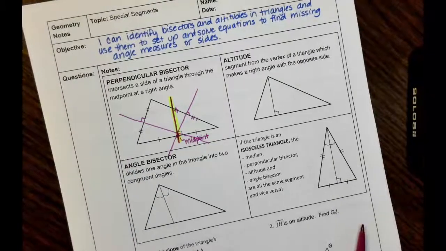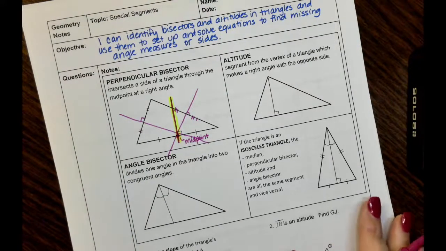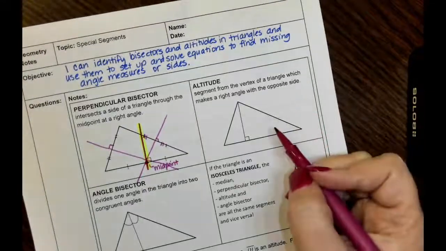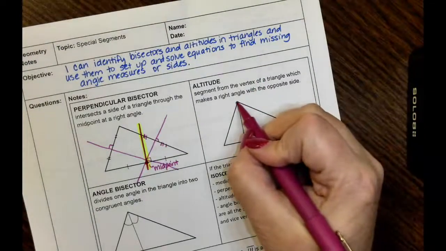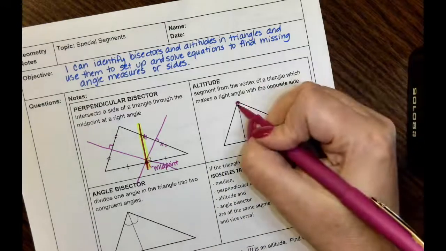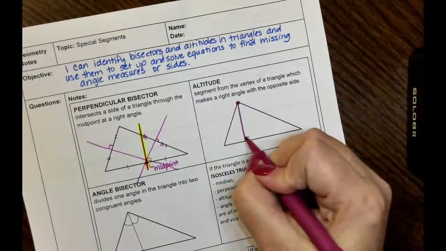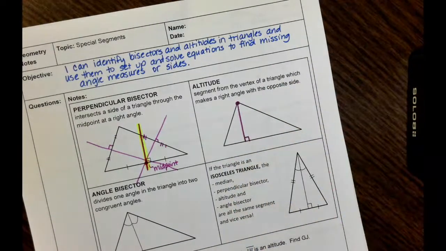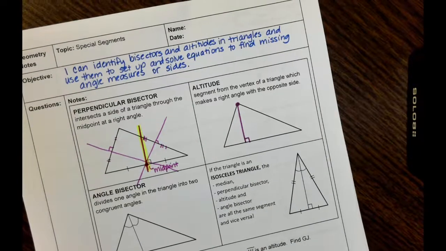An altitude is kind of similar to that, but an altitude goes from the vertex to the opposite side at a right angle. It doesn't necessarily pass through the center of the segment, the midpoint of the segment, but when it does, it's going to create a special triangle we'll talk about in a second.